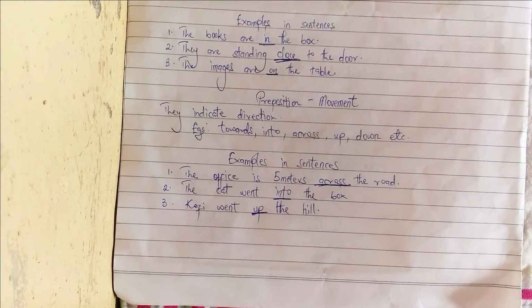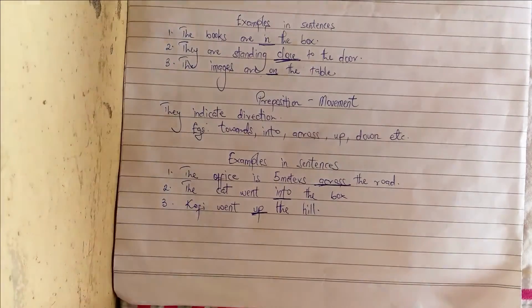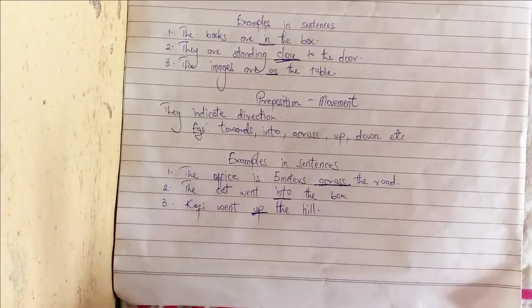So, examples in sentences. Example 1: The office is 5 meters across the road. Talking about direction, it is across the road. It is not beside the road, but across the road, on the other side of the road. Example 2: The cat went into the box. So if you are looking for where the cat is, then the cat is inside the box. So it went into the box.